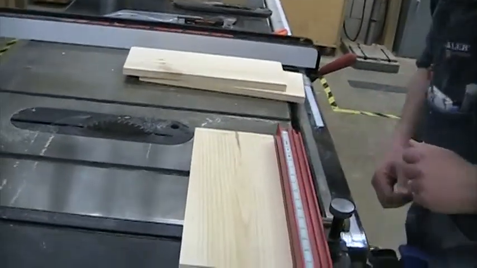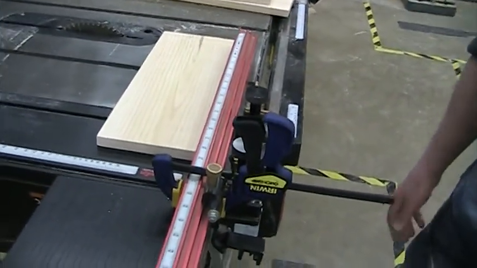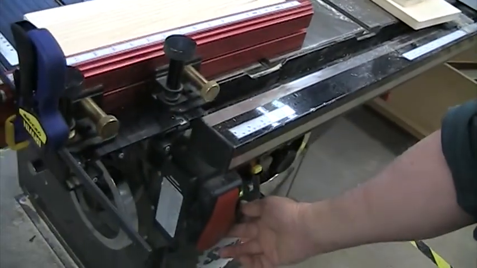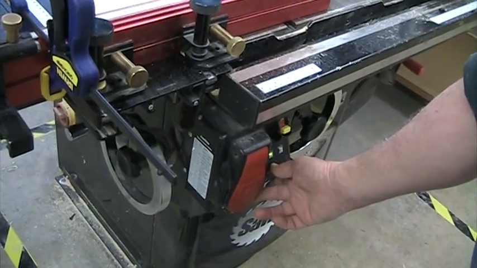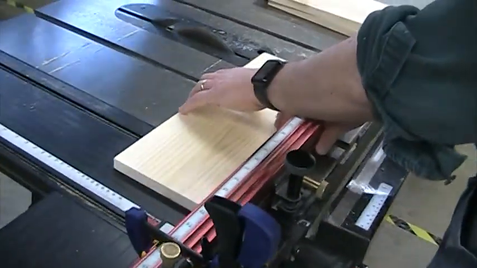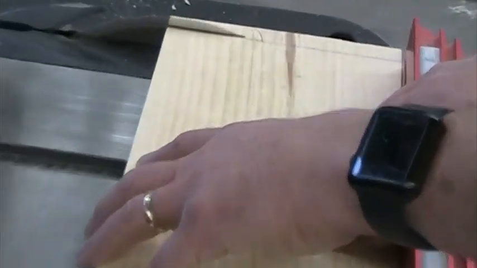Once you have that set, again, I would have a guard on. Okay, but again, I want you to just be able to see what's going on here. Turn the power on once it's awake. You can see I'm cutting on the scrap side of the line.